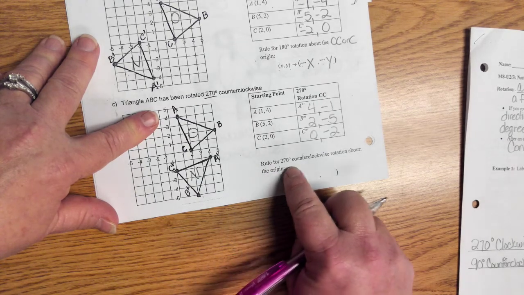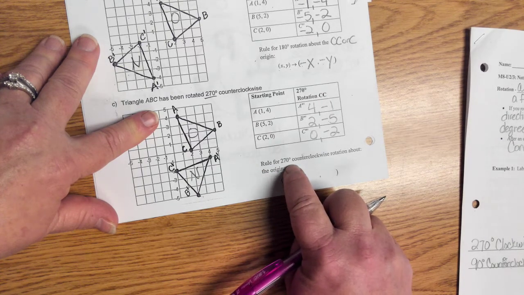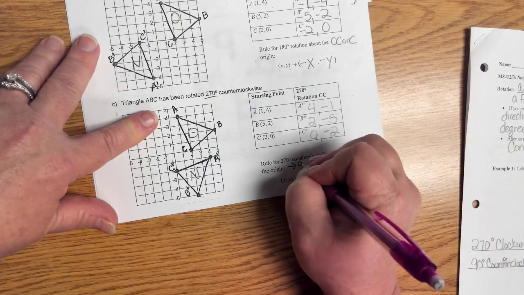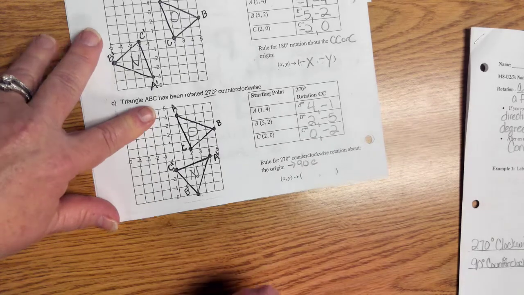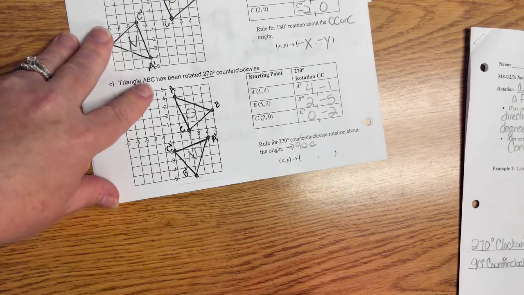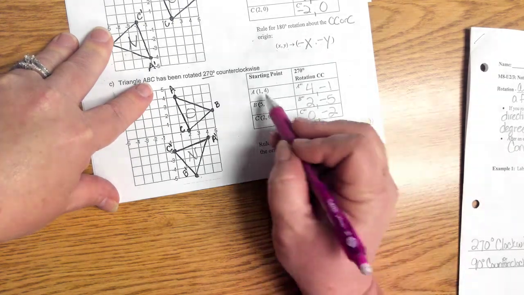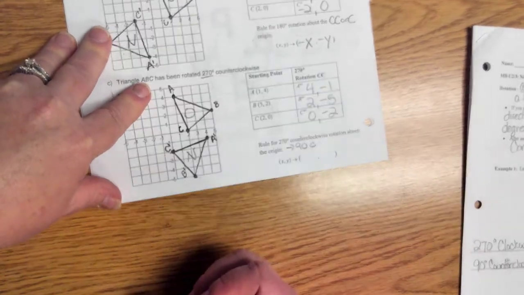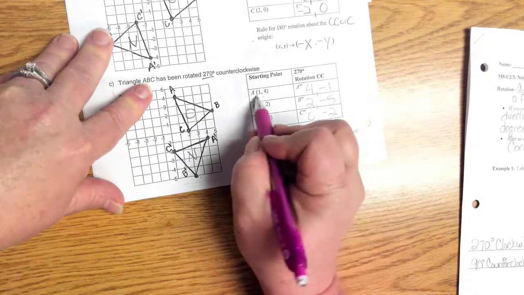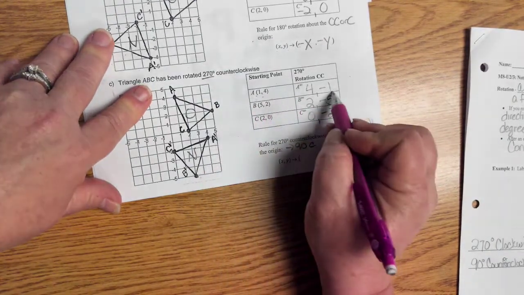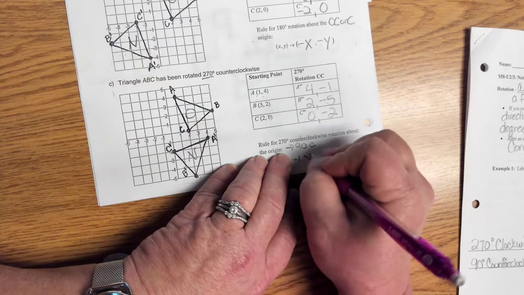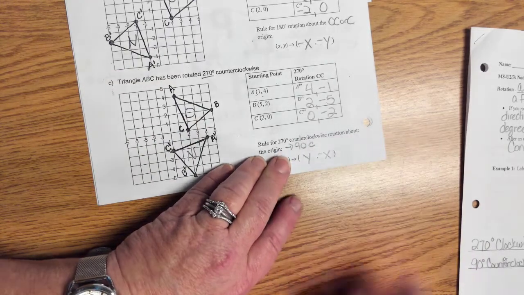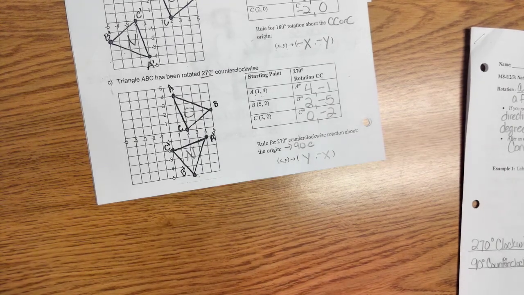So, for a rule for 270 degrees counterclockwise or 90 degrees clockwise, the rule is what? What did we do here? We flipped them and we changed the sign on which one? The x. See how the x was a positive 1? Now it's a negative 1. So we're going to flip the y and x, and we're going to flip places and change the sign on our x.